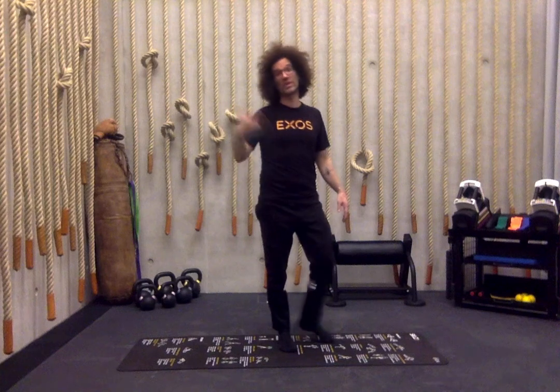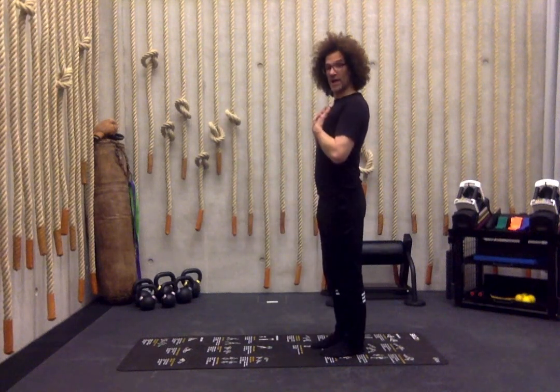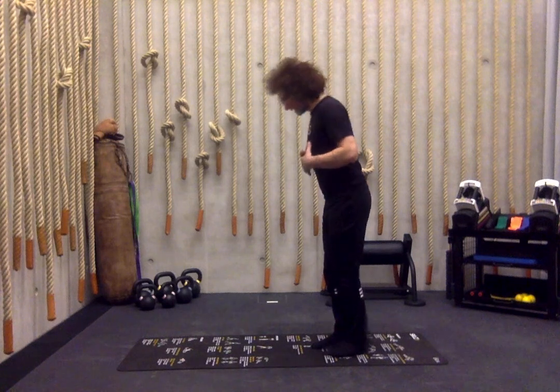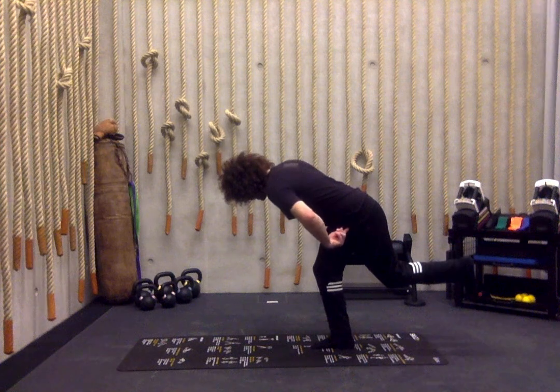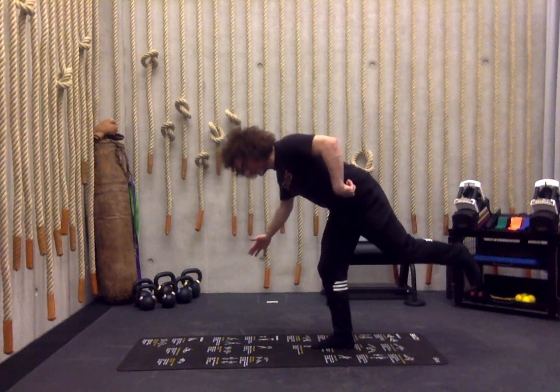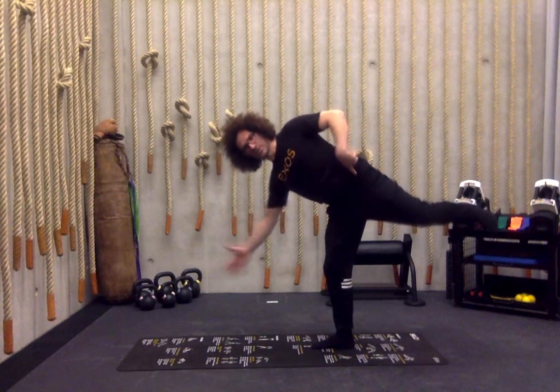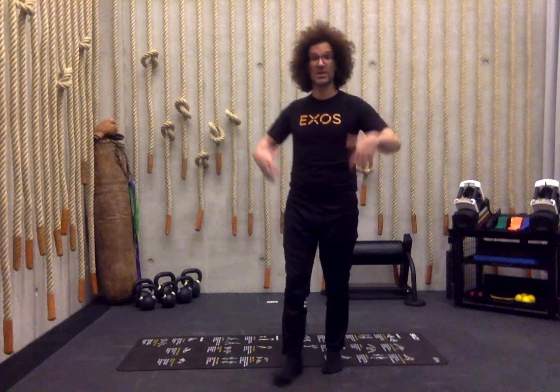Okay guys, you are doing this on the other side. I will guide you a little bit. First thing, upright position. Now, single leg RDL. Now we try to bring the outside leg down, back, outside leg lift, back and stand up. Create 2 more reps.